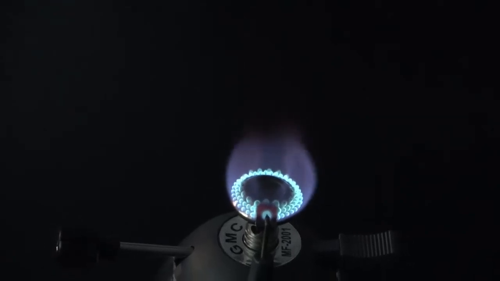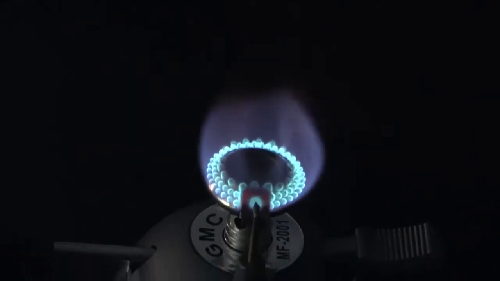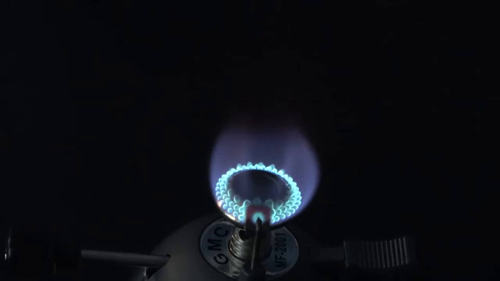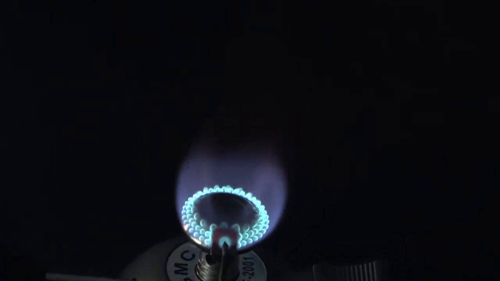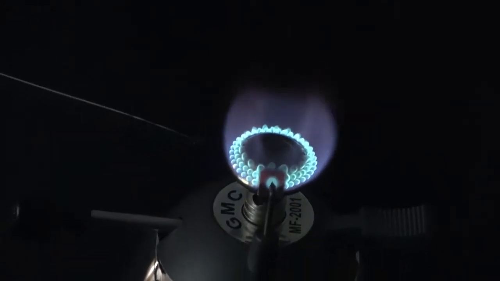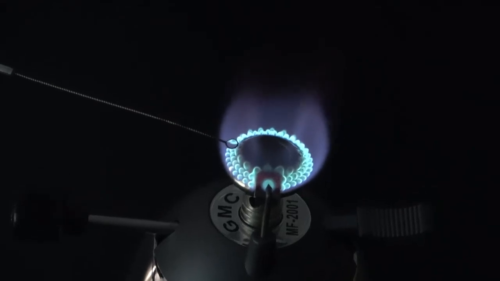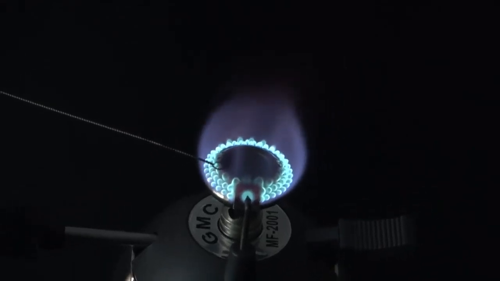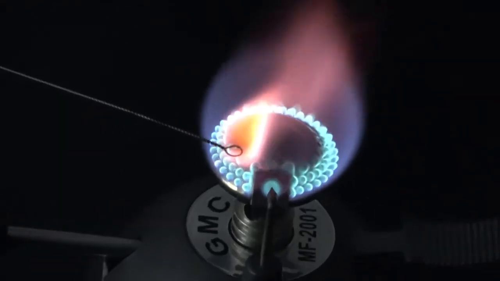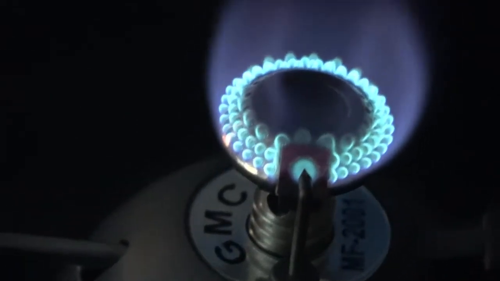In the case of potassium, don't pay too much attention to the yellow part of the color, but look close to or inside the yellow color, close to the wire.